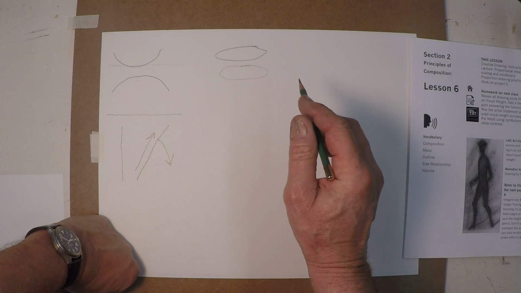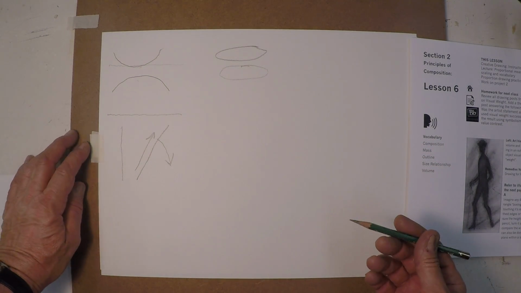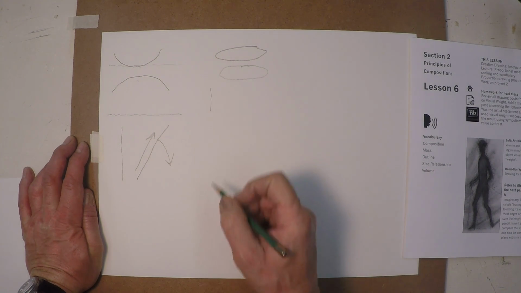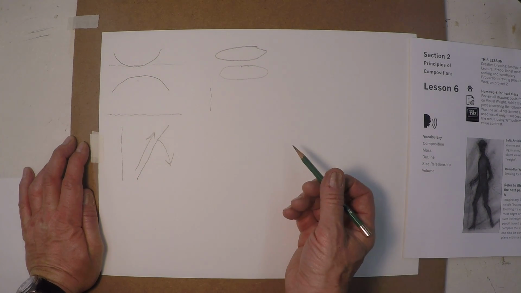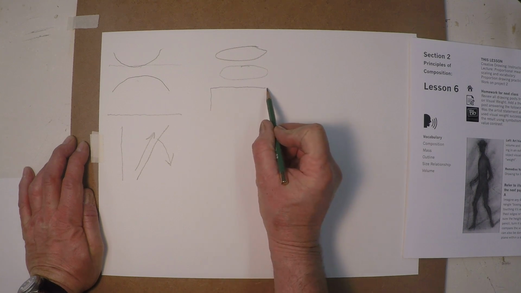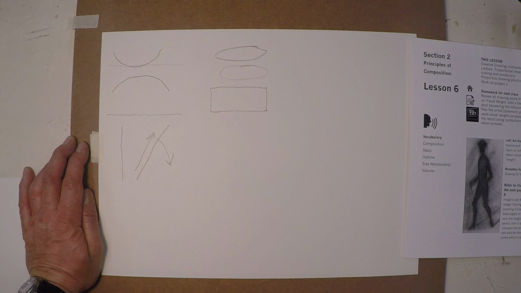But you see, there's the analysis, or let's say the anatomy of this, is that if you start with a rectangular shape, and a rectangular shape is any shape that is longer than it is high or higher than it is wide and has 4 right-angled corners.